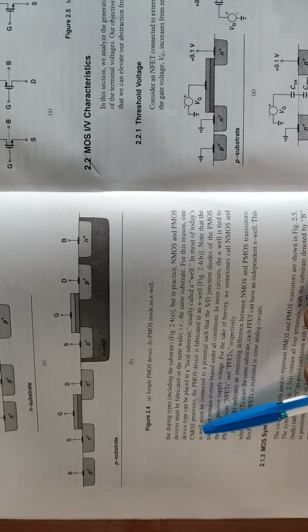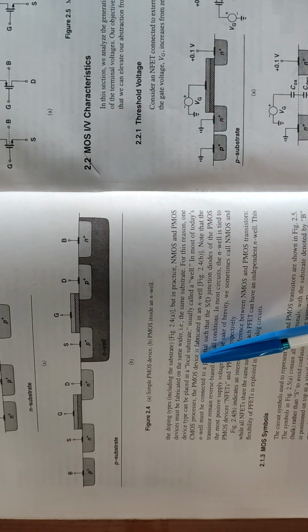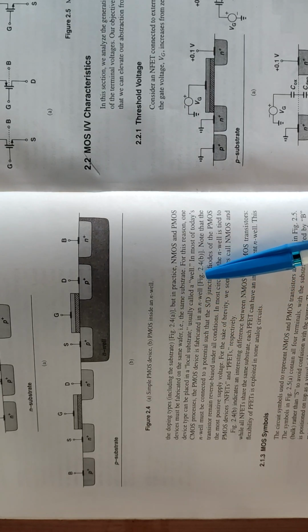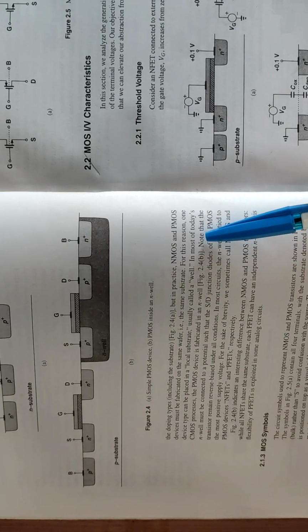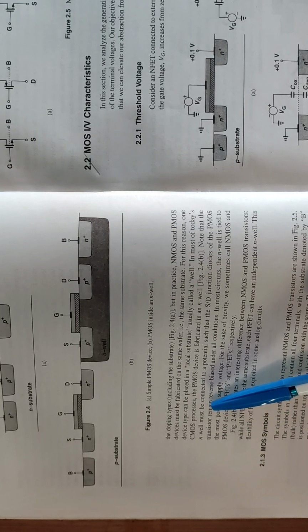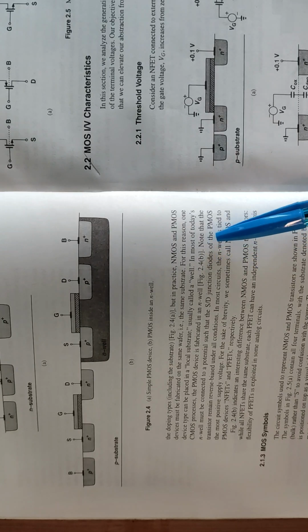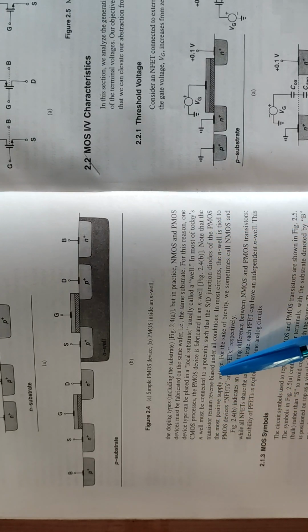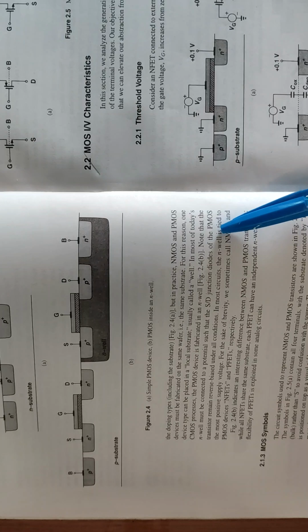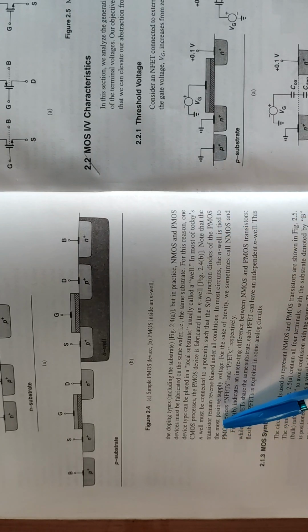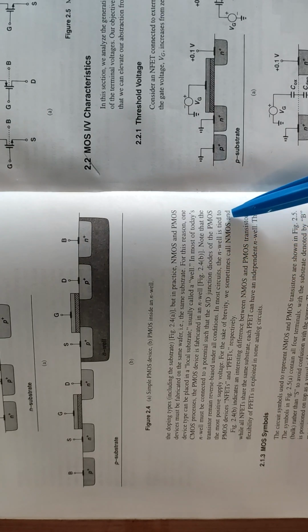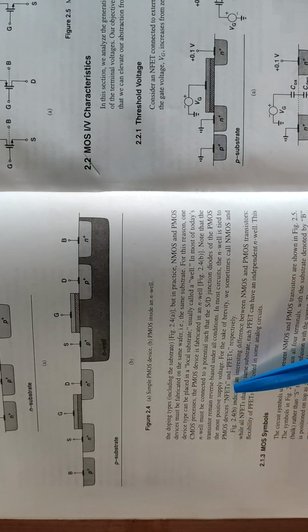For this reason, one device type can be placed in a local substrate, usually called a well. In most of today's CMOS processes, the PMOS device is fabricated in an n-well, figure B. Note that the n-well must be connected to a potential such that the SD junction diodes of the PMOS transistor remain reverse biased under all conditions. In most circuits, the n-well is tied to the most positive supply voltage.